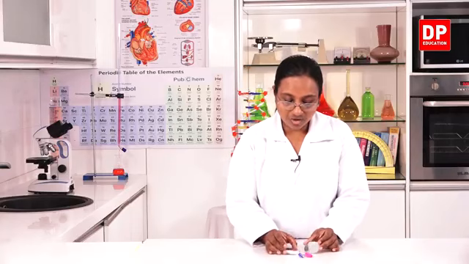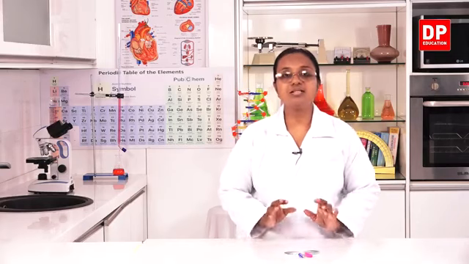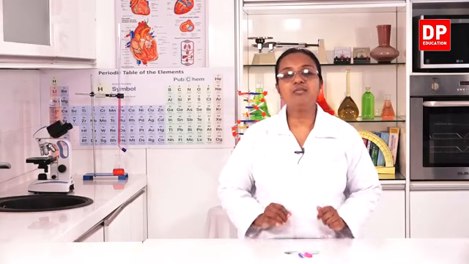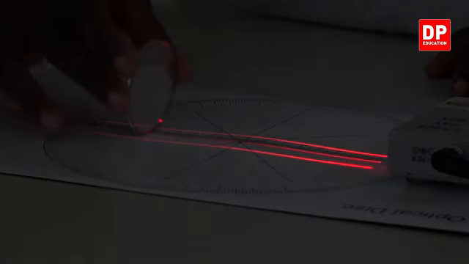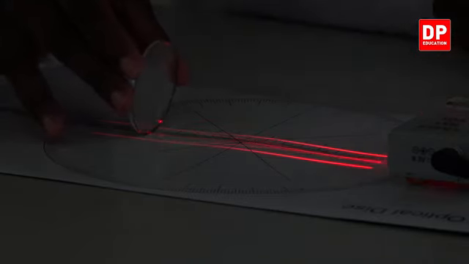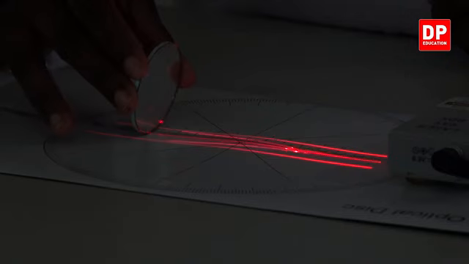So this is how we have the images formed in curved or spherical mirrors. Students, you can see the parallel beam of light here, and if I place the concave mirror in front of the parallel beams, you can see that all the beams are getting converged onto one point.